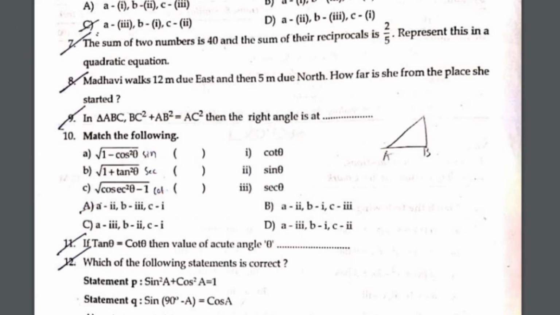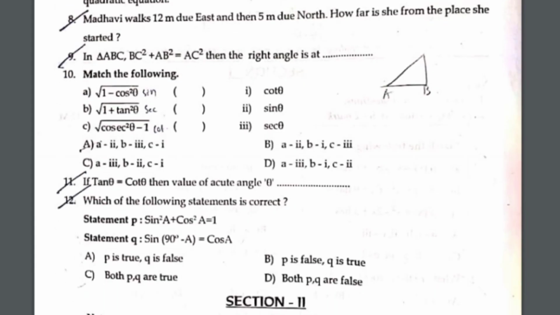Right. The next one. Which of the following statement is true? Sin square A plus cos square A equal to 1. Yes, it is true, right? Sin square A plus cos square A, first identity. Sin 90 minus A is equal to cos A. So this one also true. So then, what's your right answer in this? Both P and Q are true. So this is 1 mark questions. Sorry, yeah, 1 mark questions.